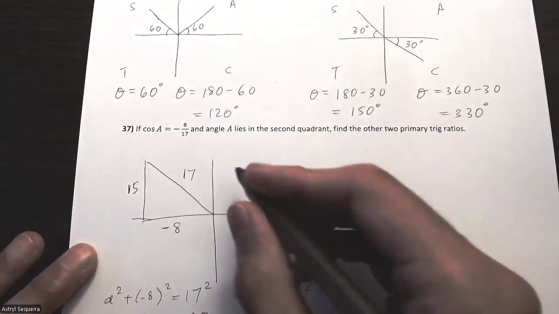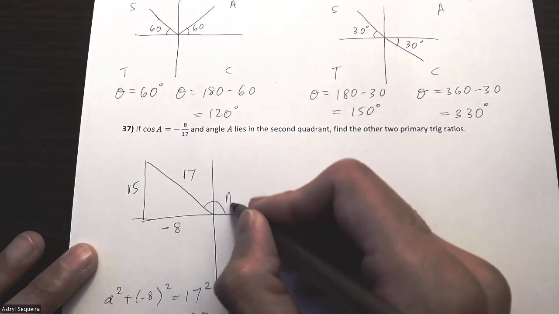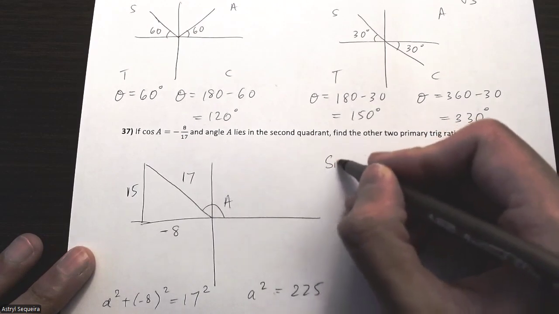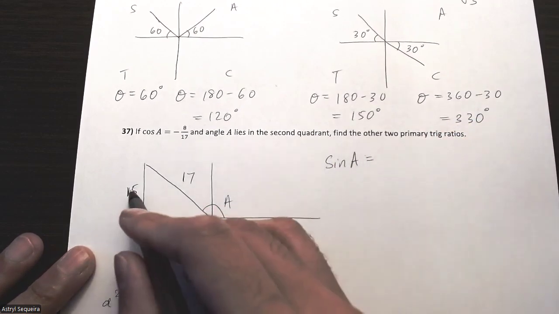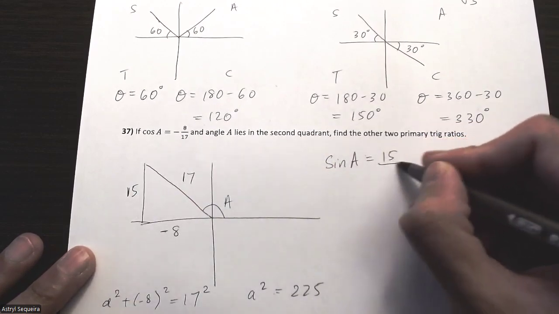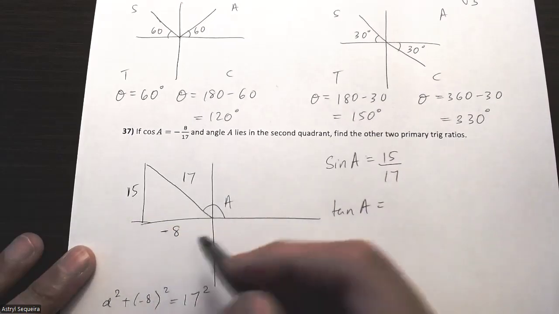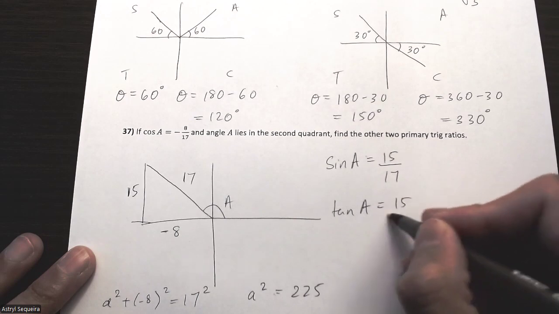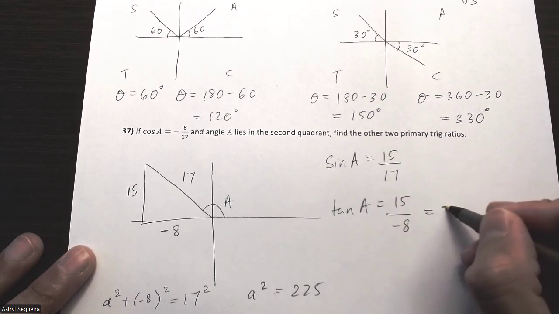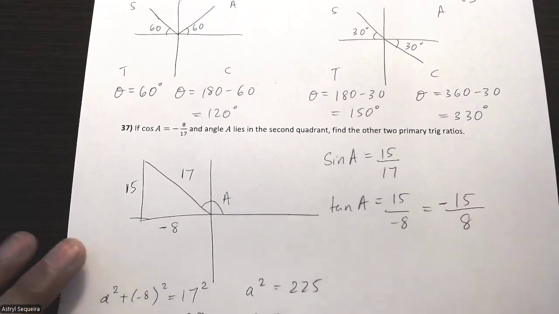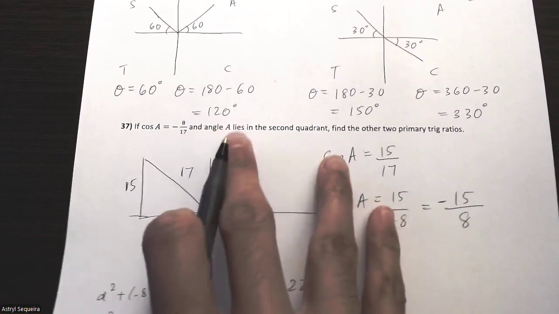It's positive 15 because that's the y-axis. So looking at this triangle over here, that's my principal angle A. Sine A is just opposite over hypotenuse, which is 15 over 17. And tan A is just opposite over adjacent, which is 15 over -8, which just simplifies to -15 over 8.